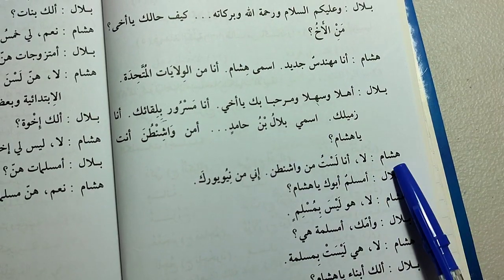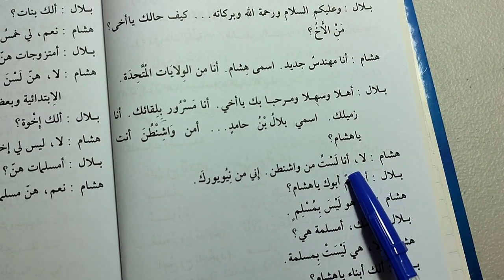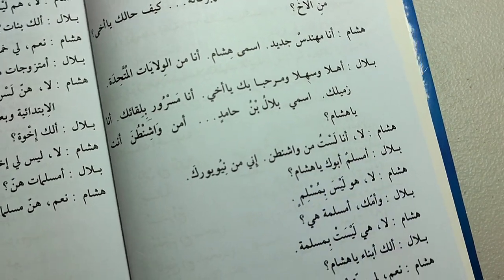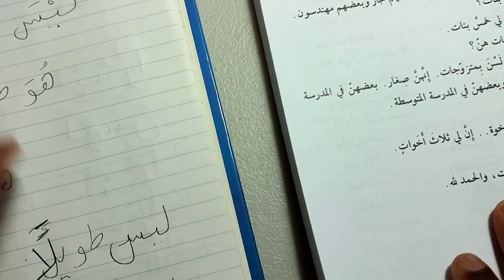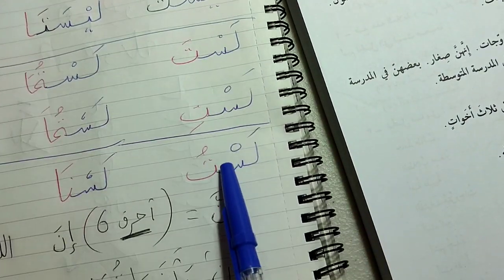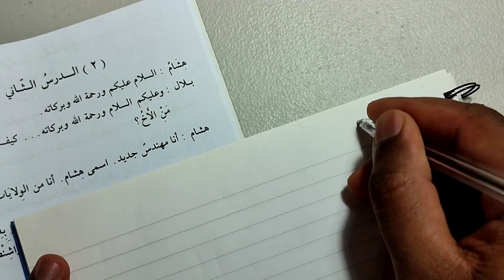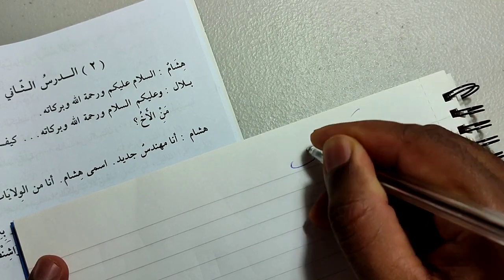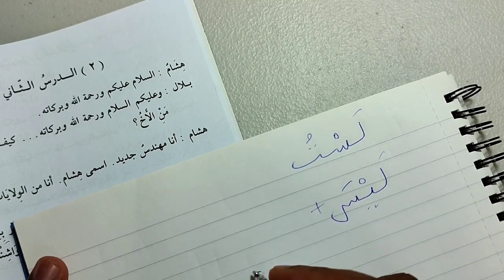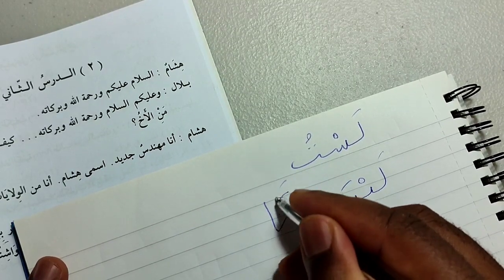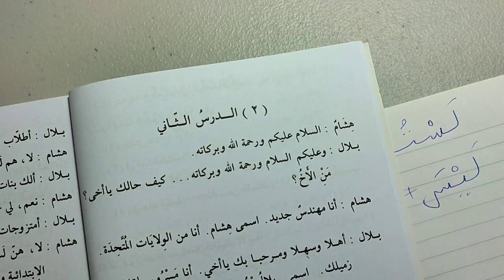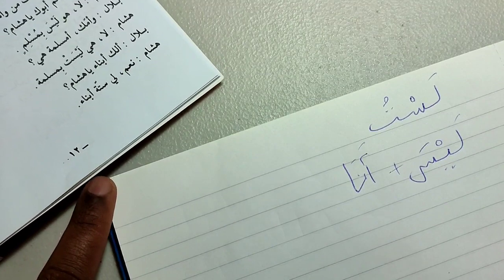This is where we stopped. Are you from Washington? Hisham says la ana lastu. Ana lastu. What's lastu? Lastu is Laisa attached to ana. It gives you lastu. So lastu is basically Laisa plus ana. What was the original sentence? Min Washington. So Ana min Washington.